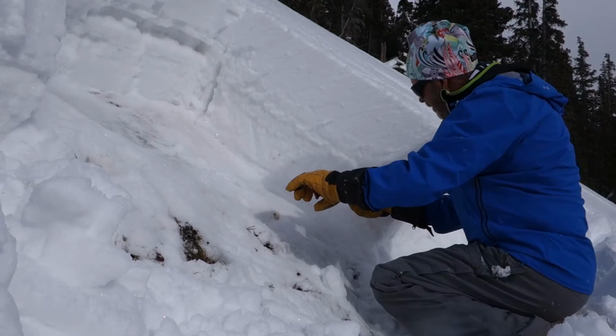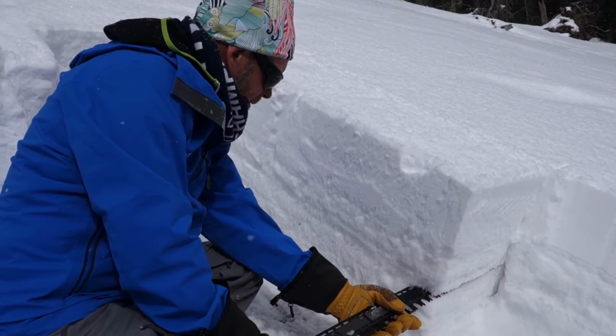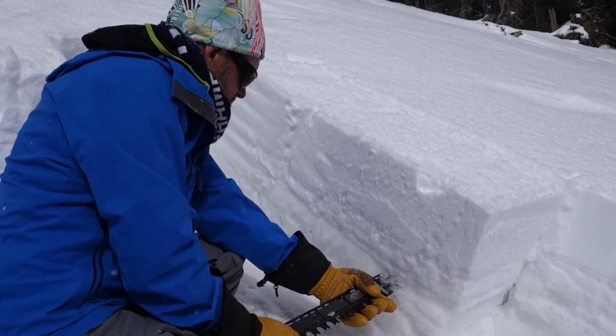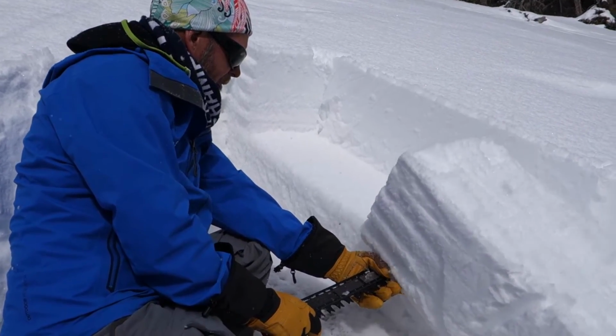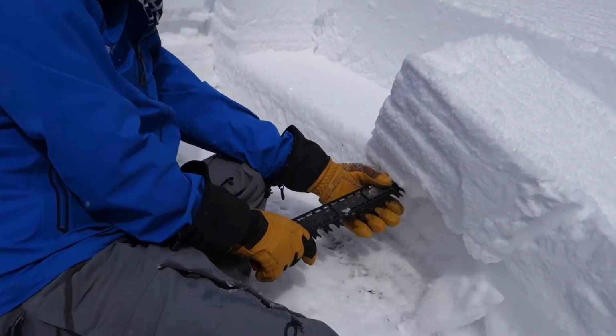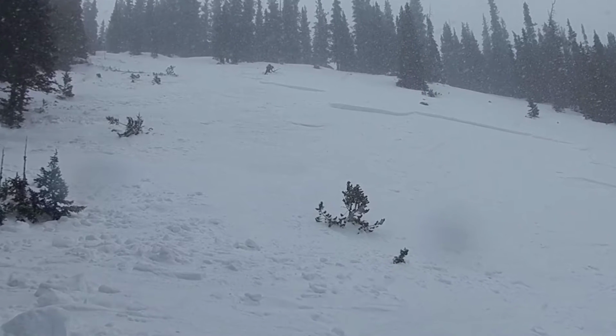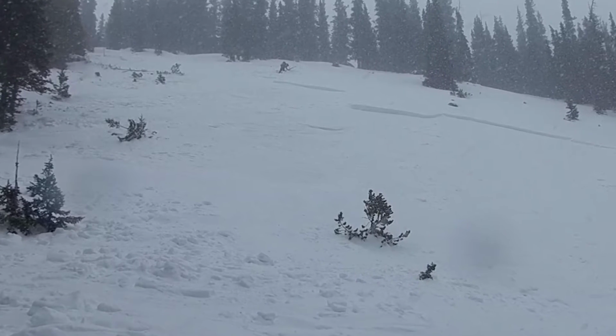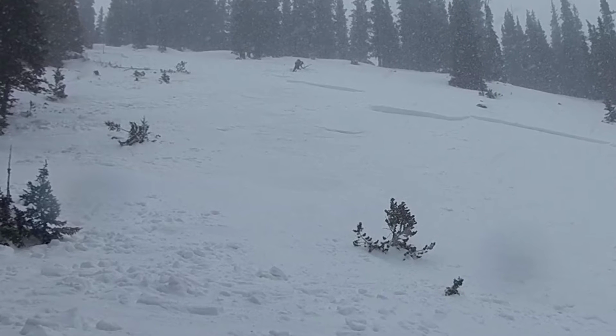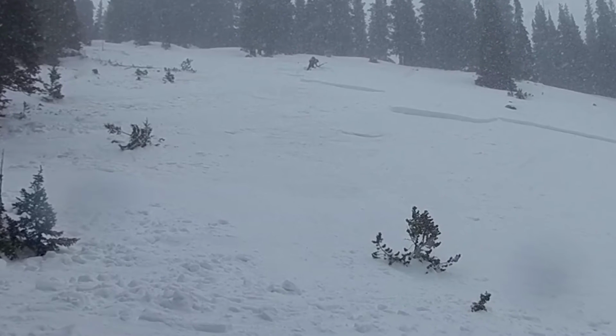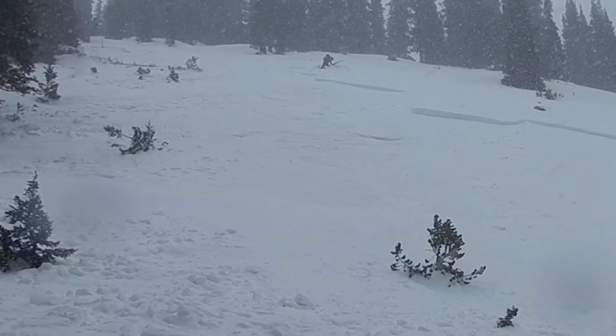snowpack. Here is one more snowpack test which shows just how easily a fracture can initiate and propagate through this weak layer. The skier was lucky and survived unharmed. However, anytime we have a persistent slab avalanche problem with a weak layer as sensitive as this one, we need to choose our slopes very carefully.